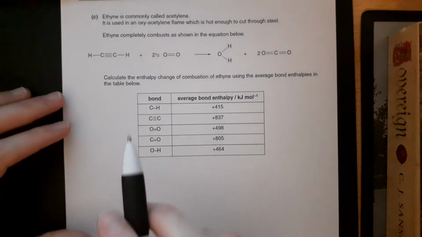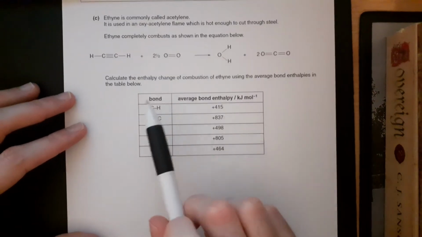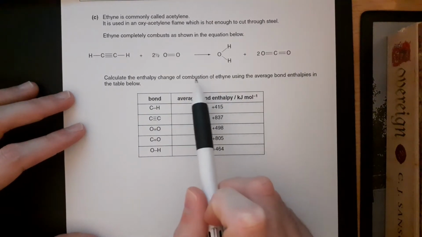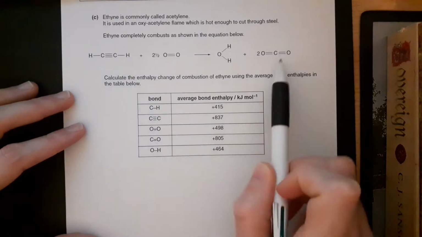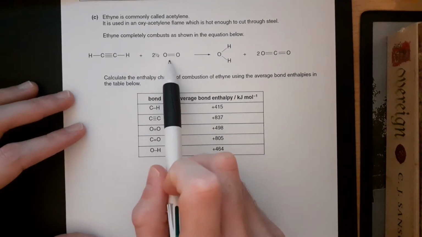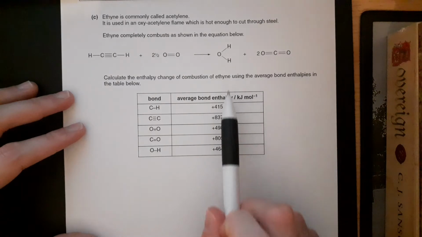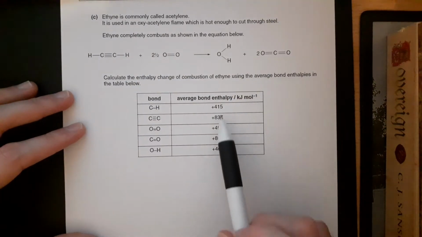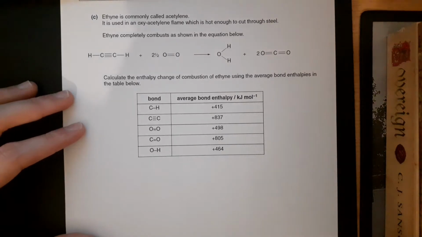In this question, we've got a reaction here, and it wants us to calculate the enthalpy change of combustion of ethine. So this is ethine here, and this is the enthalpy of combustion because we're burning it in oxygen to make carbon dioxide and water. We need to calculate the enthalpy change of combustion for that reaction using the bond enthalpies they've given us here.